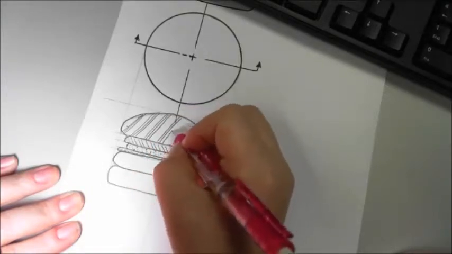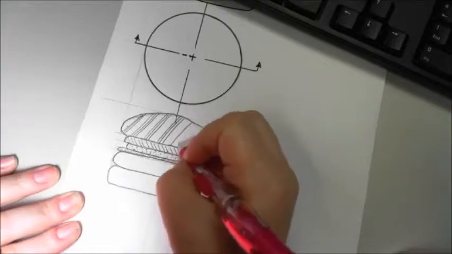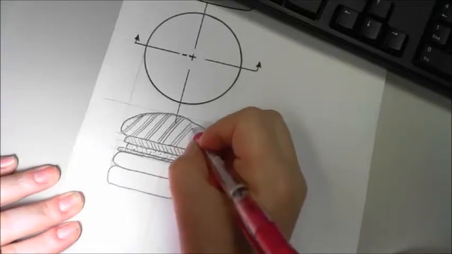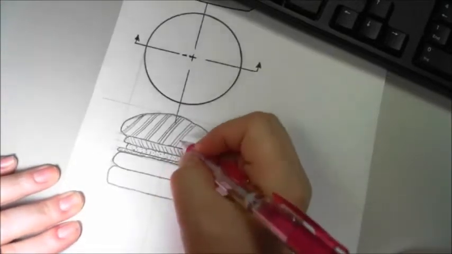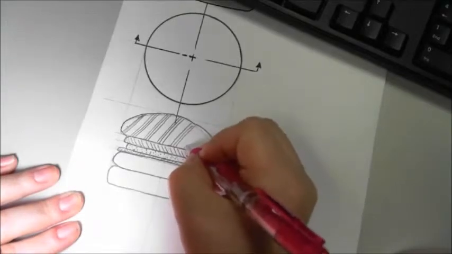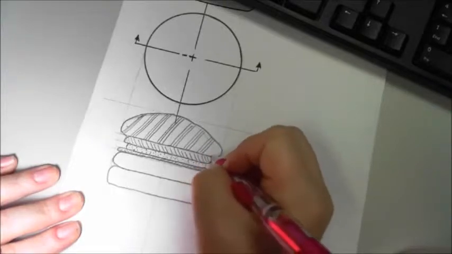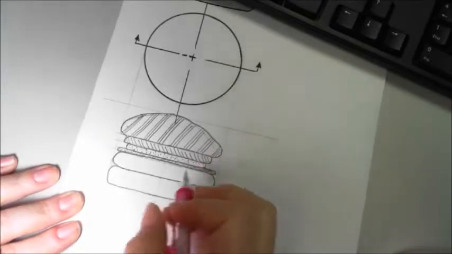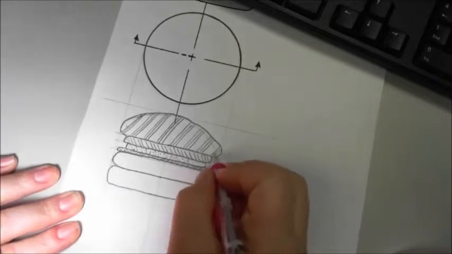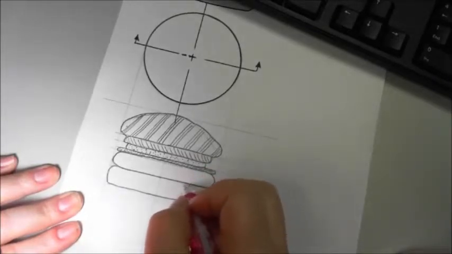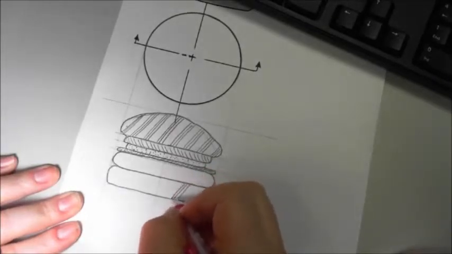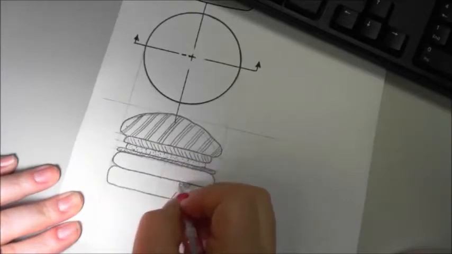The bun on the top and the bun on the bottom, are they made of the same material? And the answer is obviously yes. So with that being the case, you would have the exact same hatching style for the bottom. And it should continue and line up with what essentially you have in the top.